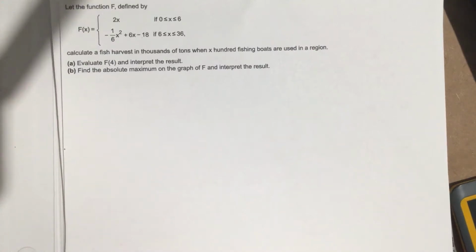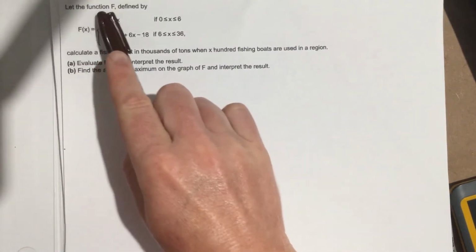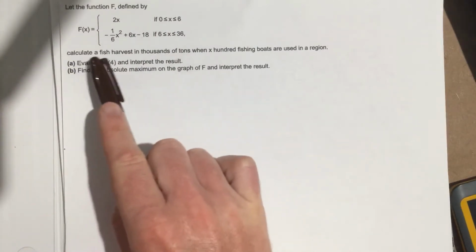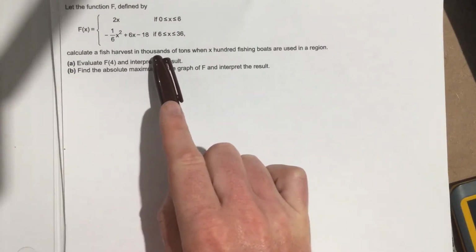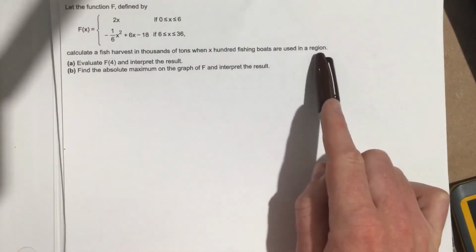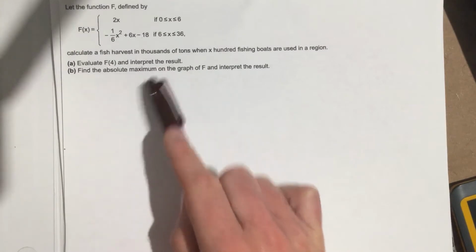This is problem number 10 from section 4.2. It says, let the function f, defined by this piecewise function, calculate a fish harvest in thousands of tons when x hundred fishing boats are used in a region. Evaluate f of 4 and interpret the result.